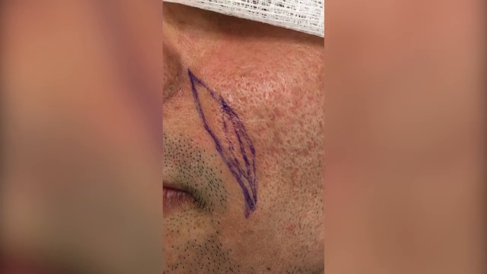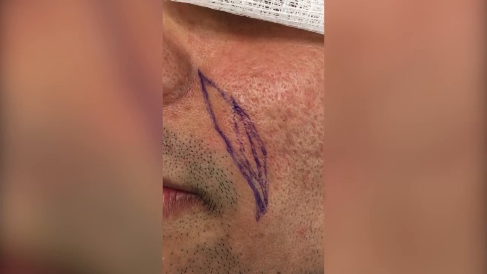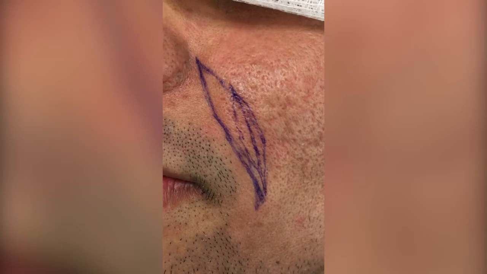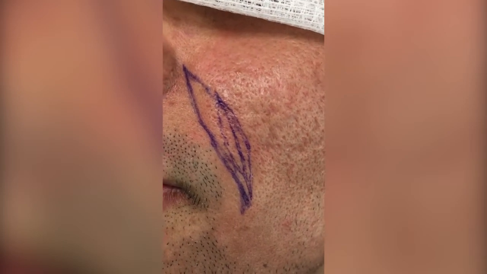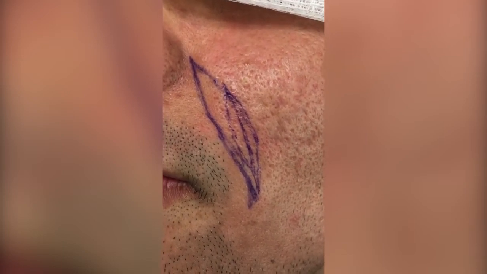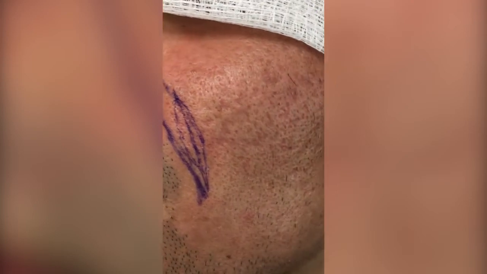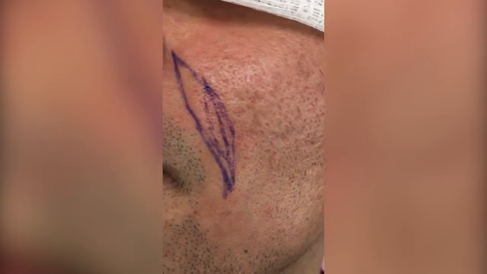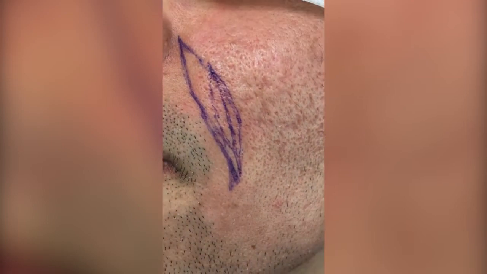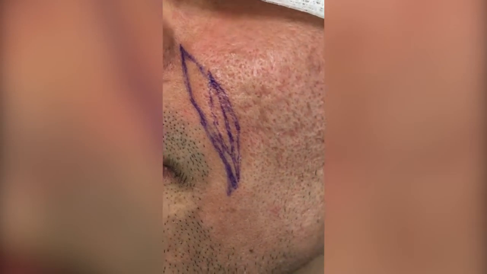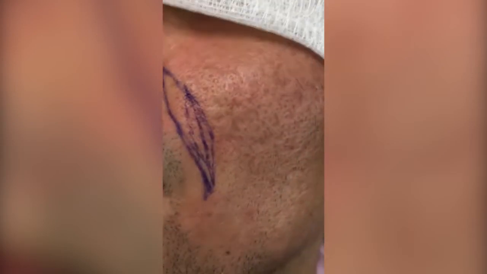So we have a young gentleman who has a lot of acne scars, and over time he's had fractional lasers, CO2 fractional lasers, about 6 sessions, micro needling, fillers, and the list goes on and on. Then he had a TCA chemical peel that caused a burn in the area that I am going to point out.